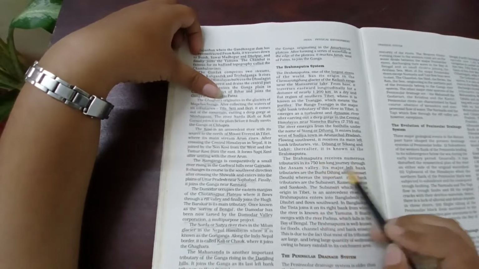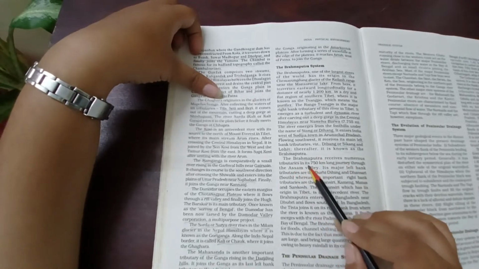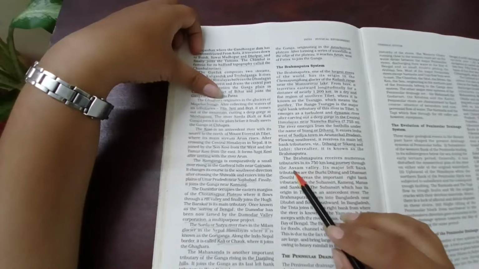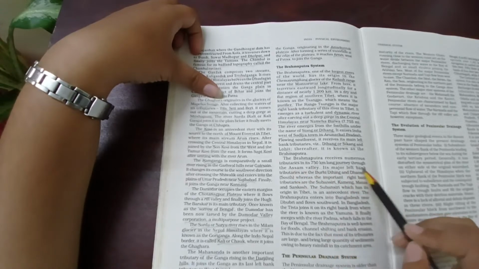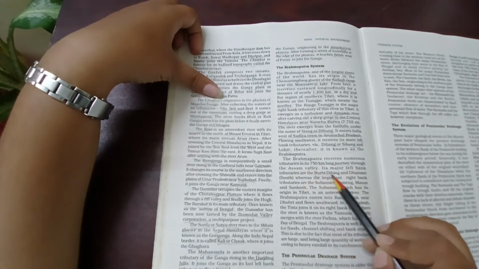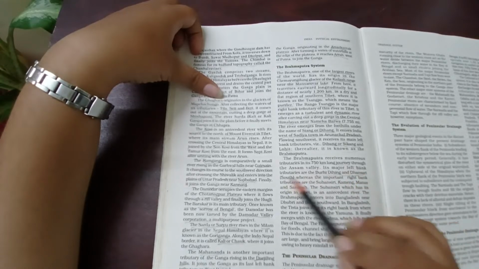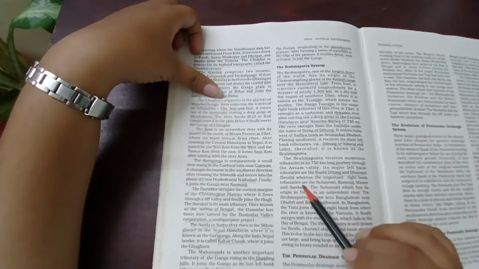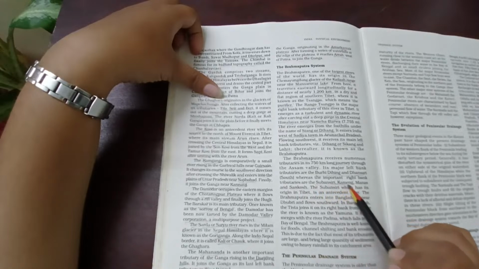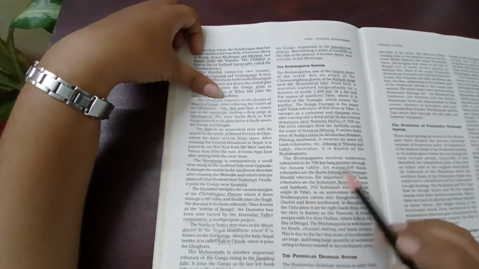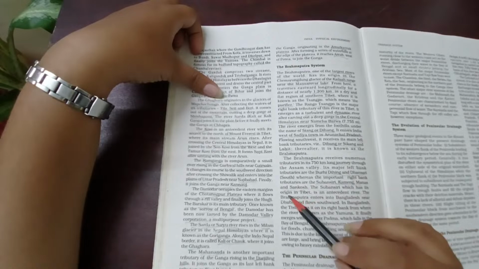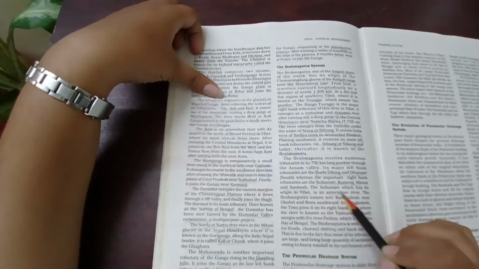The Brahmaputra receives numerous tributaries in its 750 km long journey through the Assam Valley. Its major left bank tributaries are the Burhi Dihing and Dhansiri South, whereas the important right bank tributaries are the Subansiri, Kameng, Manas, and Sankosh. The Subansiri, which has its origin in Tibet, is an antecedent river.